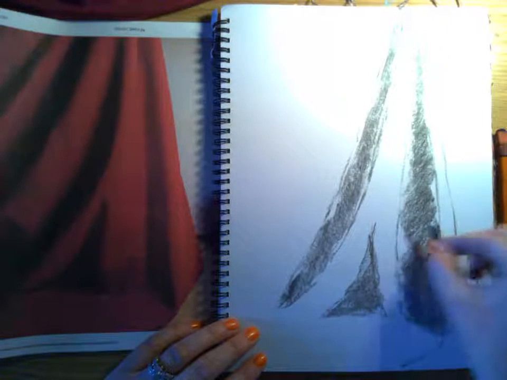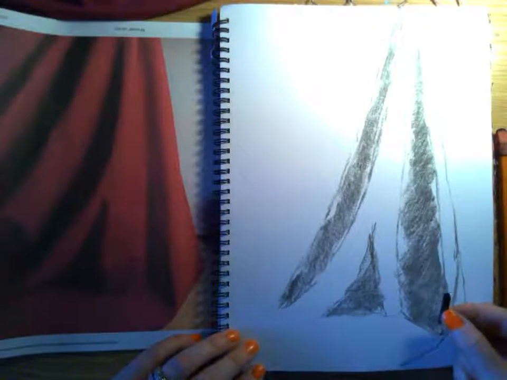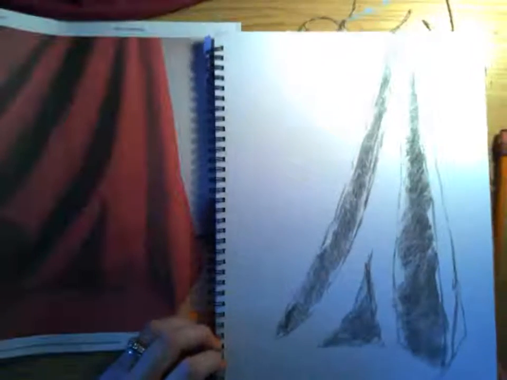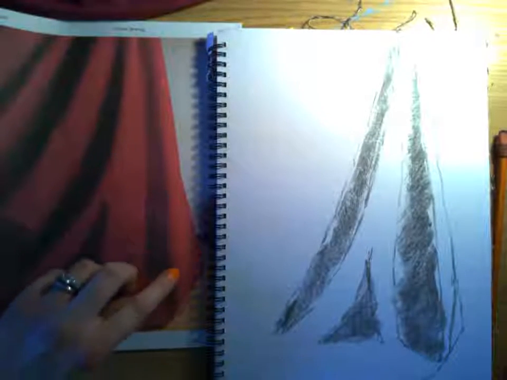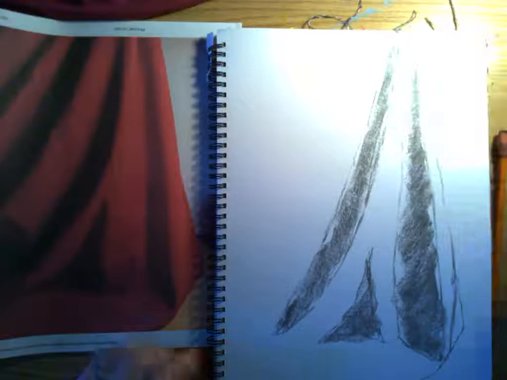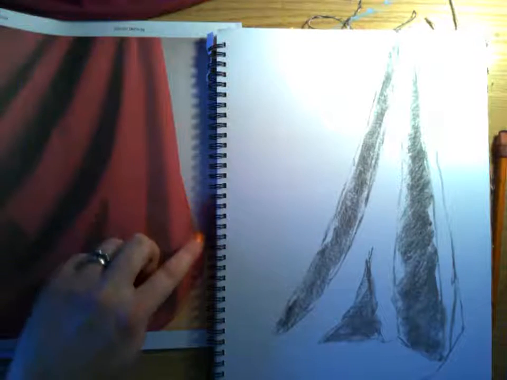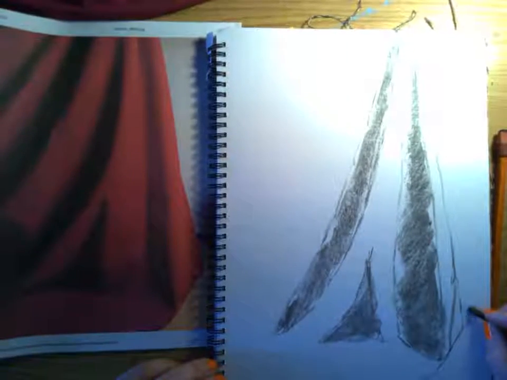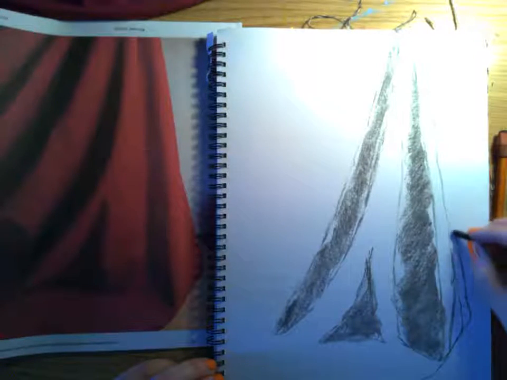See how I use the whole side of my willow to start putting that in and getting that a little bit darker. Then I have this shape that I'm leaving blank right now. I feel like this needs to be a little bit bigger over here, so I need to make it bigger and bring it up.